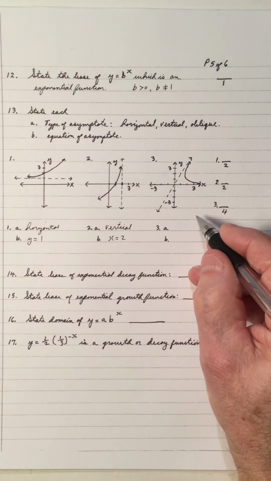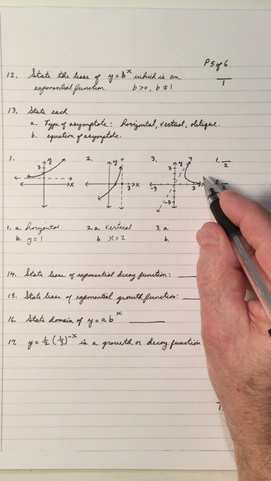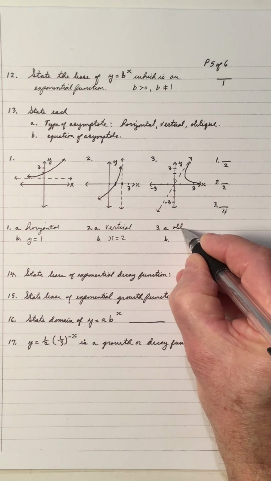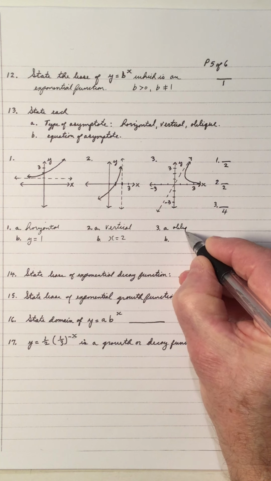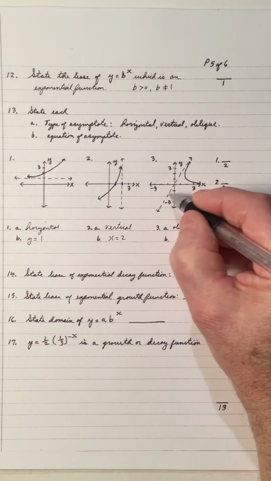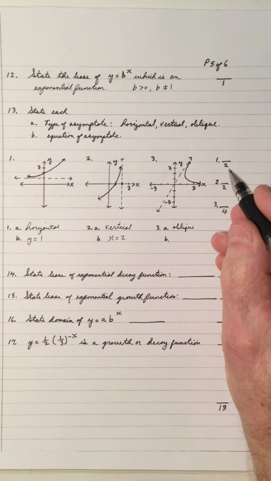And in this one we have 2 asymptotes. One is oblique, but the equation of the oblique is a line, so let's look at the slope of the line.